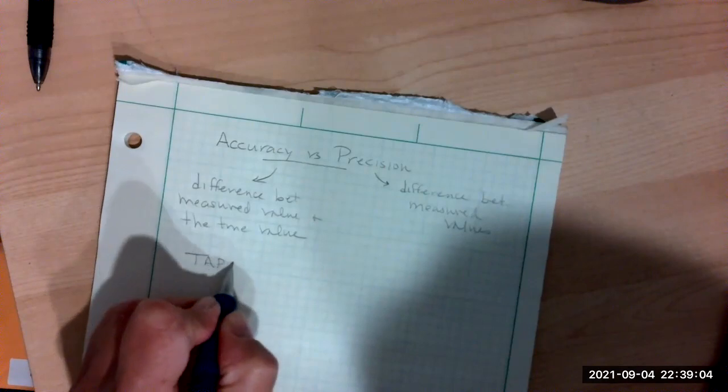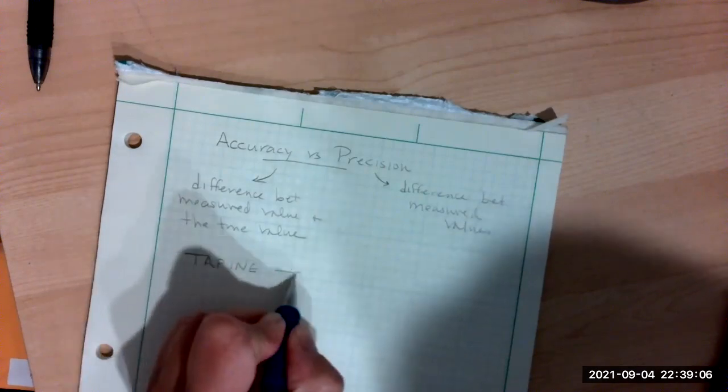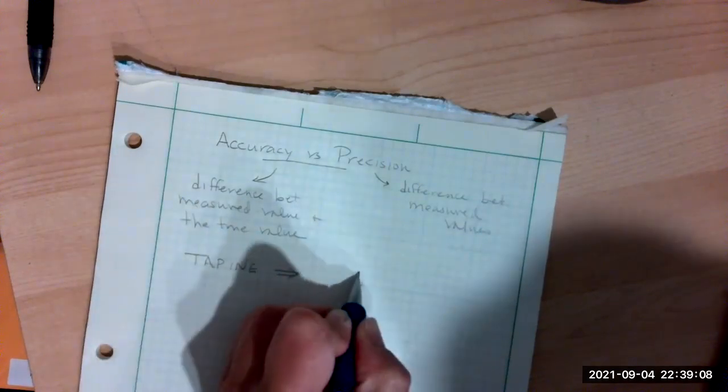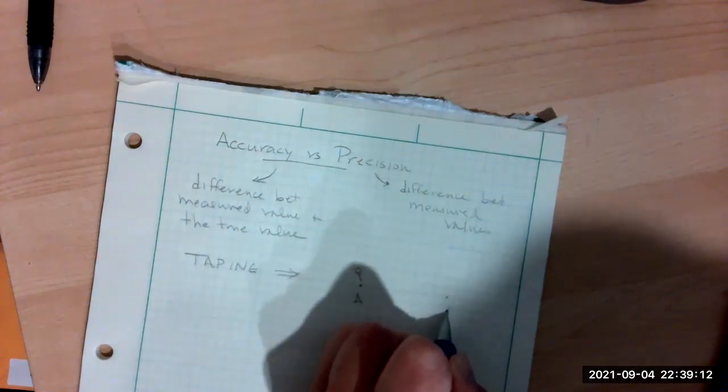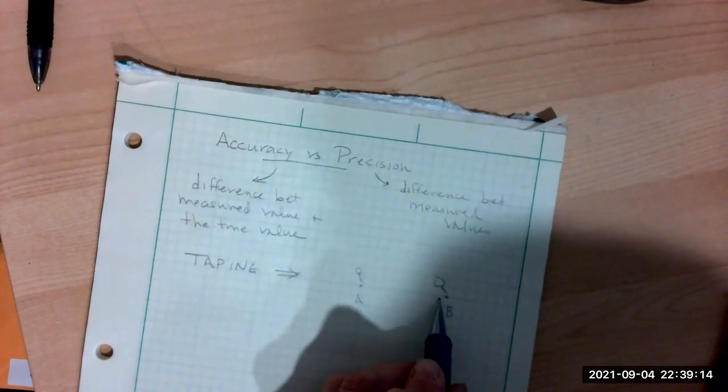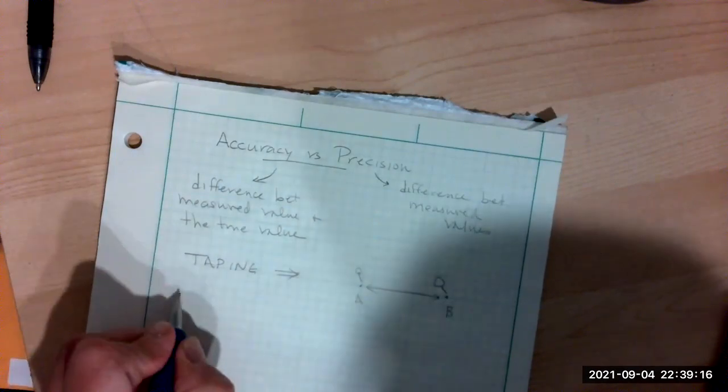So let's say we were doing taping, and we were taping the line from, this is a pin, point A to point B. And we were measuring this line. And let's say I first measured it and I got 121.18 feet.